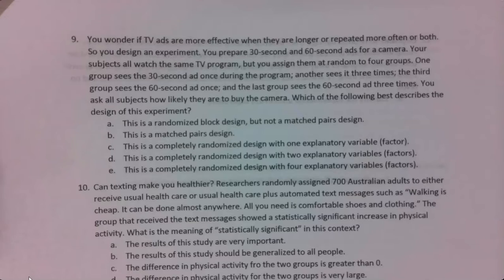Which of the following best describes the design of the experiment? A, this is a randomized block design, but not a matched pairs design. B, this is a matched pairs design. C, this is a completely randomized design with 1 explanatory variable, or factor. D, this is a completely randomized design with 2 explanatory variables, or factors.